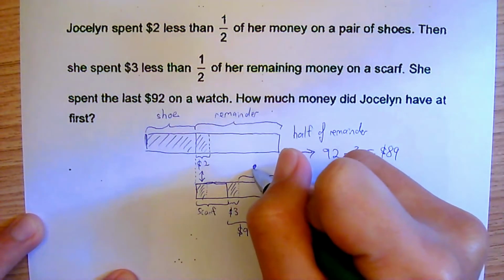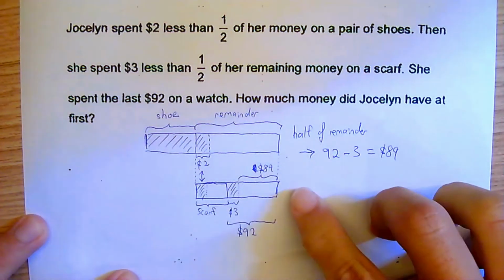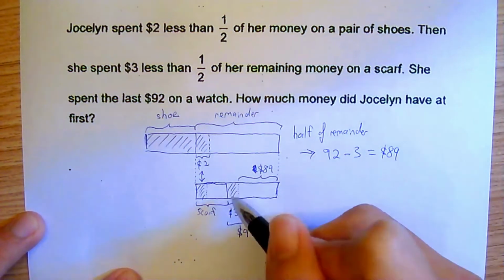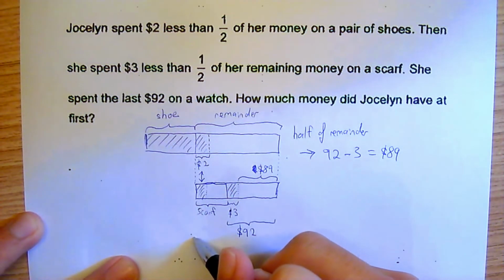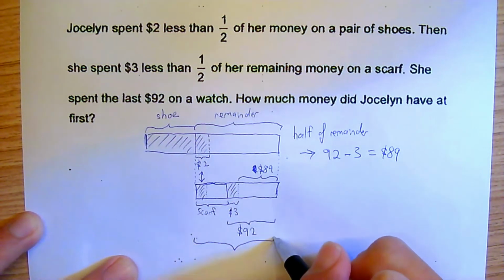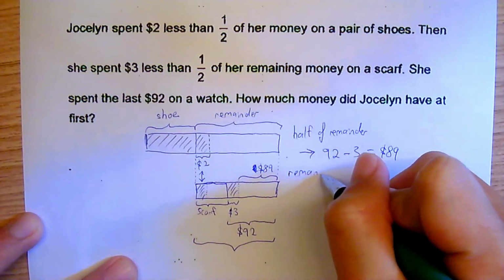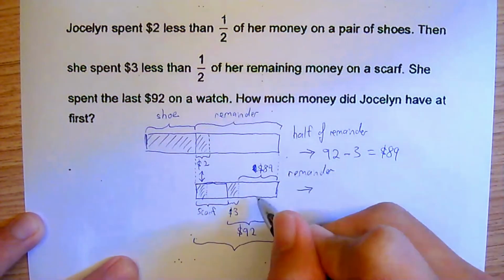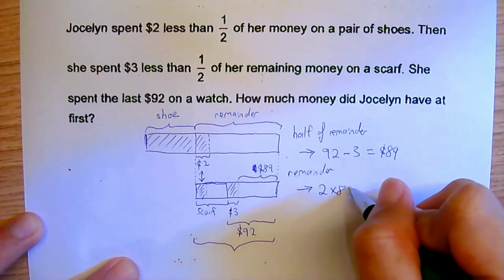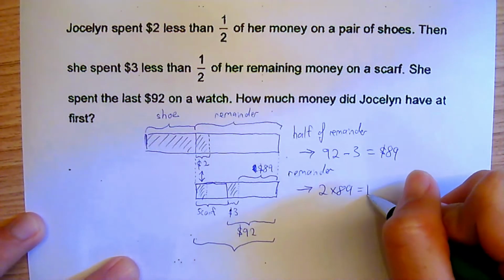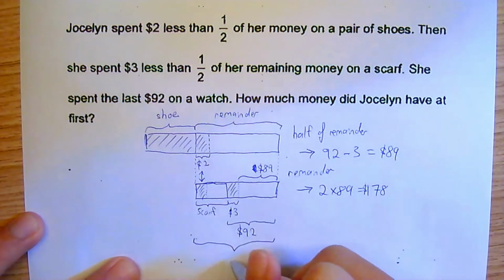I'm going to input this new information into the bar over here. So this is 89. Once we find out half of the remainder, we can find out what the remainder amount is. Because half the remainder is 89, the entire remainder will be 2 times 89, and that will give us $178. So this is 178.